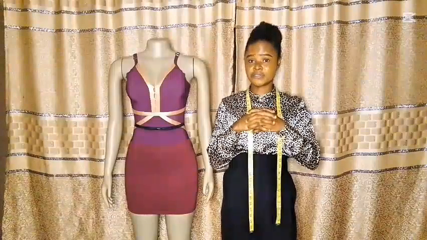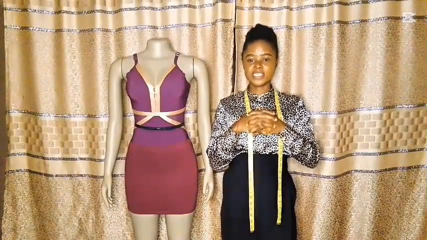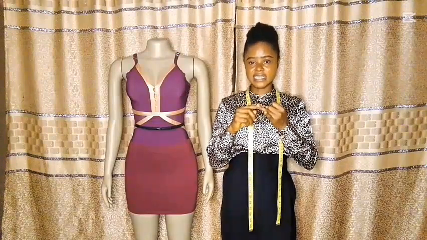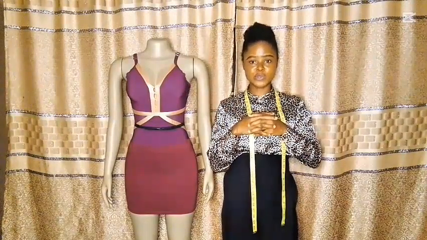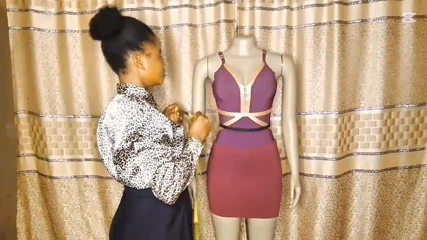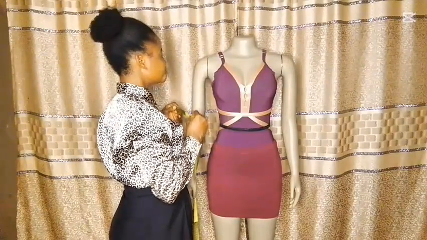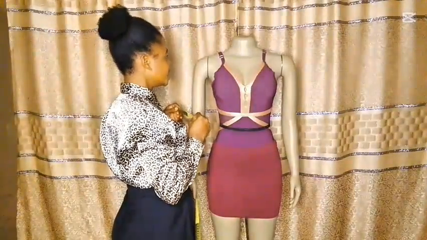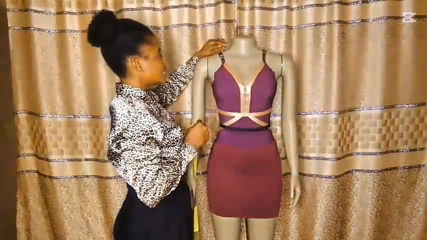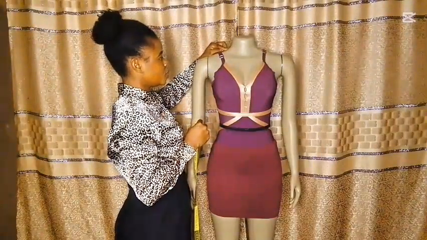Next is the neck circumference, which is the circumference around the base of the neck. It ensures that collars, necklines, and high neck designs sit comfortably without being too tight or too loose. To measure the neck circumference, locate the base of the neck, which is the point where the neck meets the shoulders. So it's the highest point of the shoulder seam.